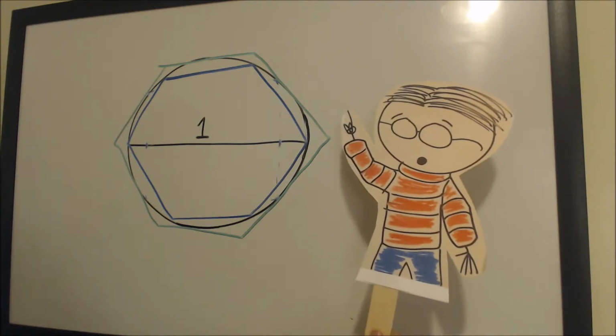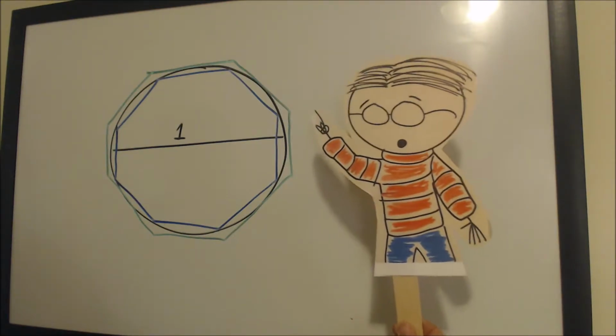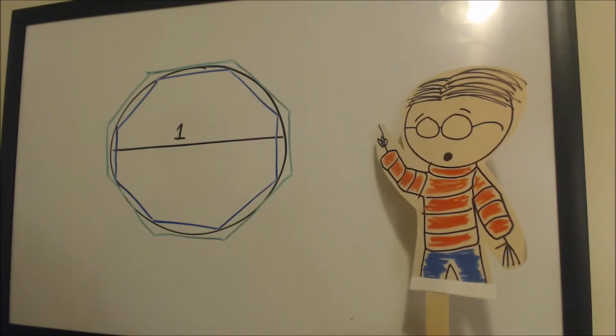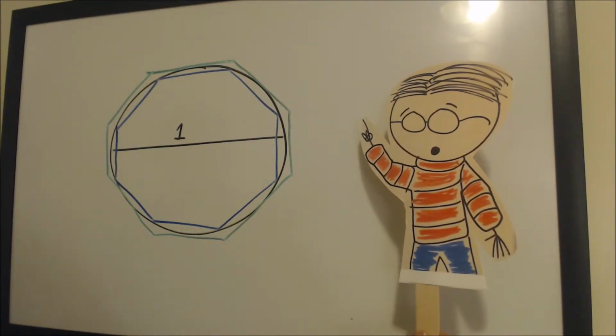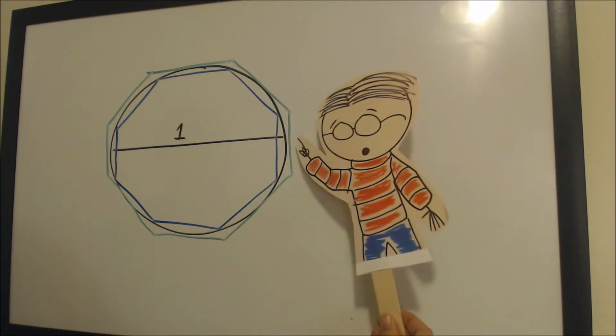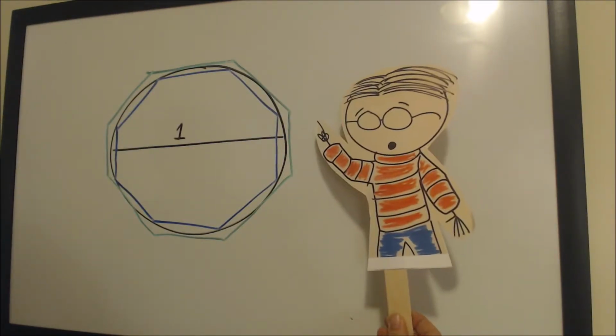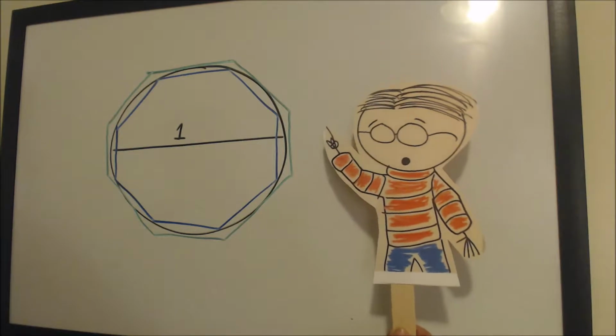And I could even do this with an octagon. So now they're even closer together. My two octagons, the green and the blue, are now even closer together. So that gives me an even more precise measurement of pi.